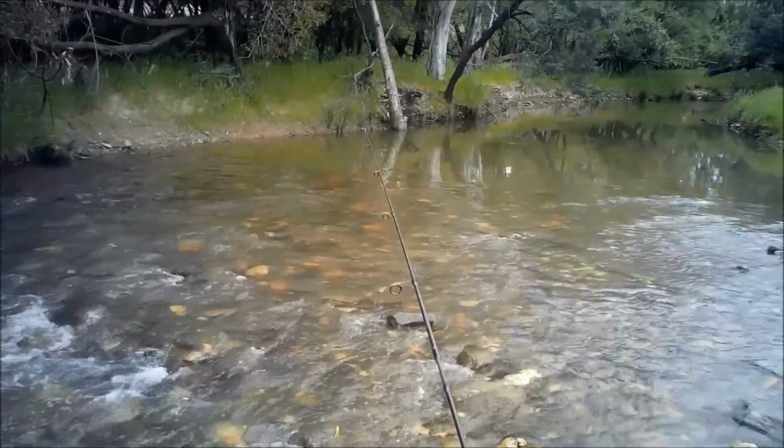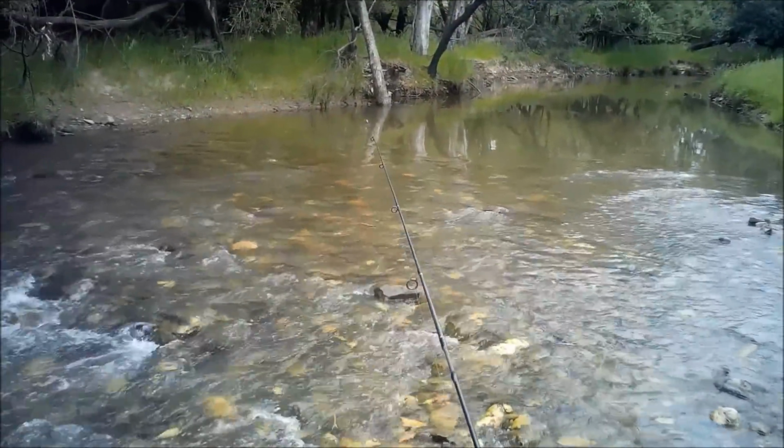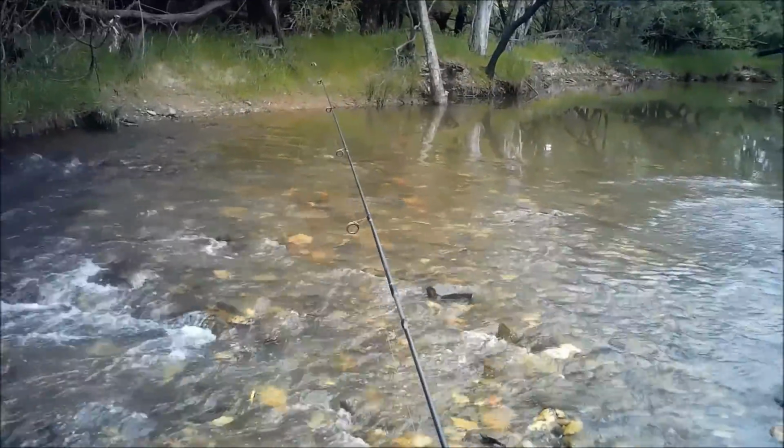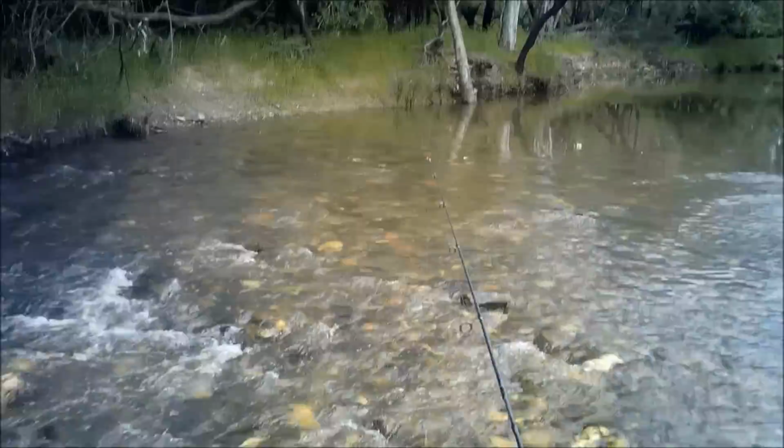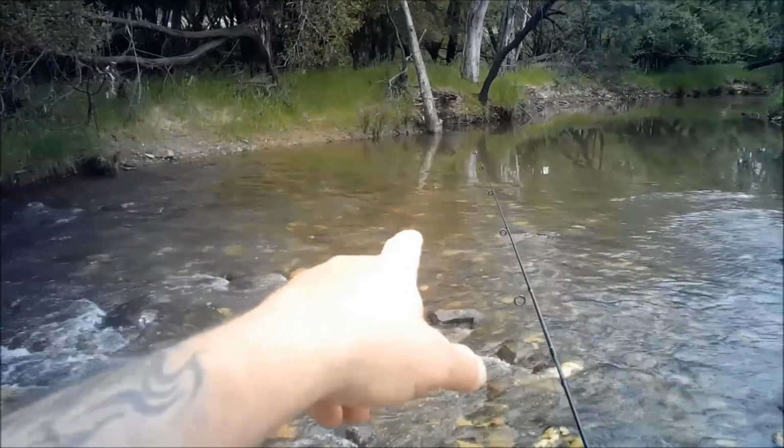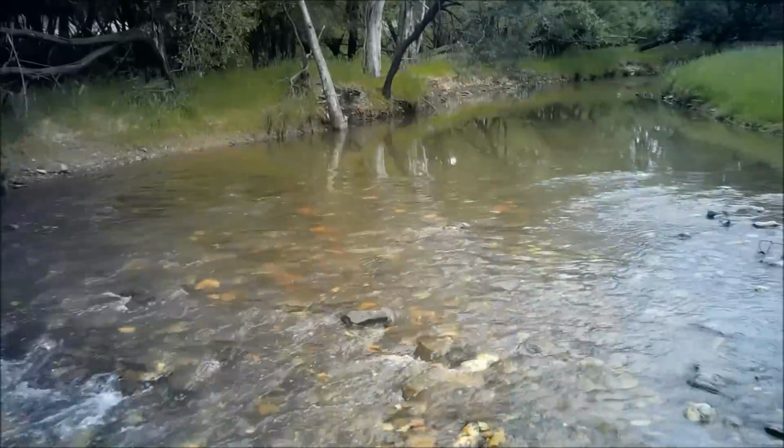The problem I've got, if I walk up too close, I'll spook him. If I cast from down here, I'm likely to hook him on the head. So I might just, actually there's 2 up here. There's 2, so I'll try and cast to the one at the back.